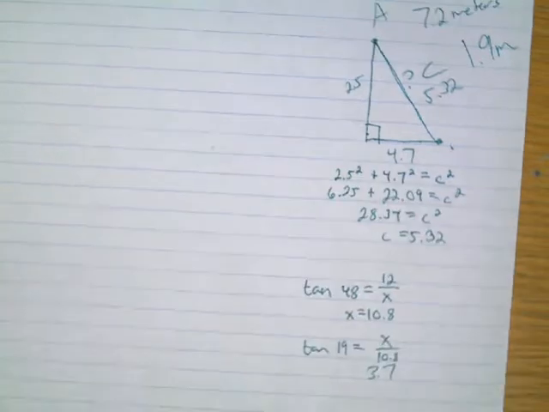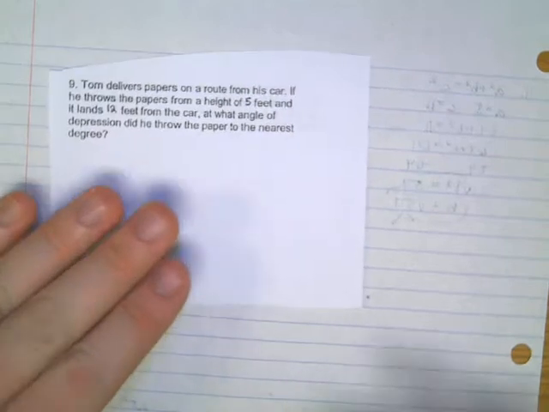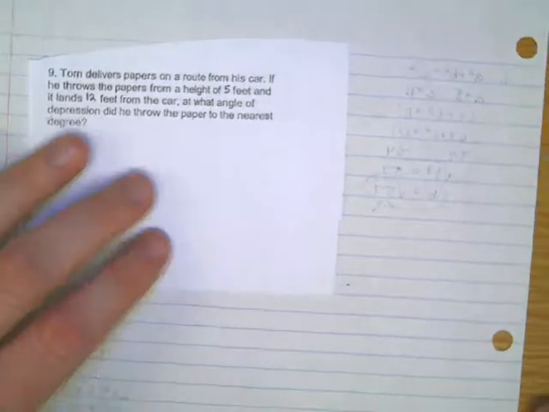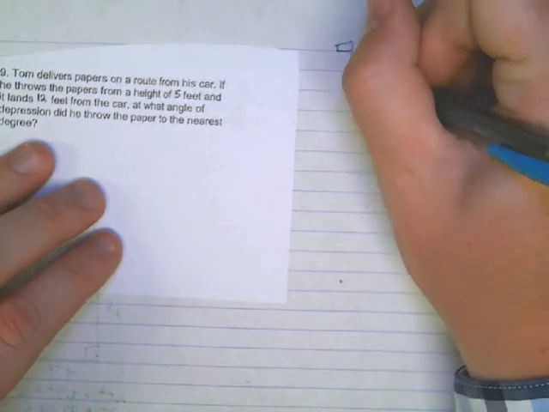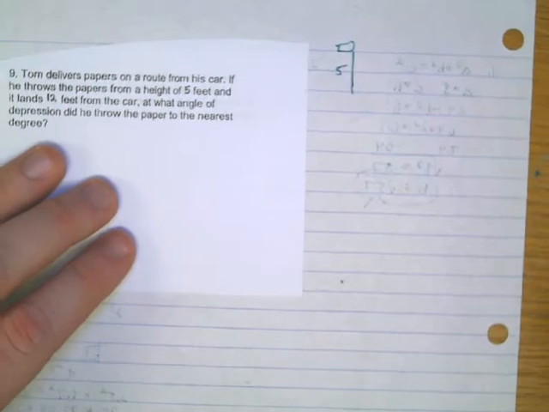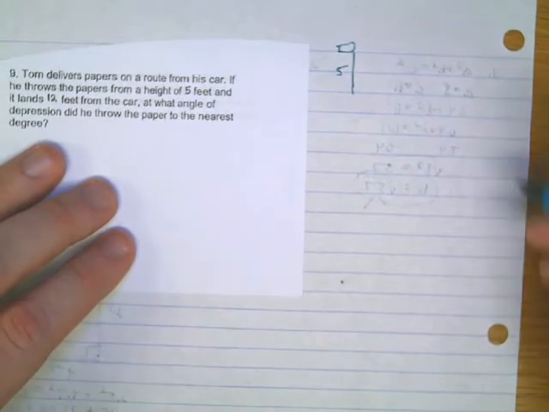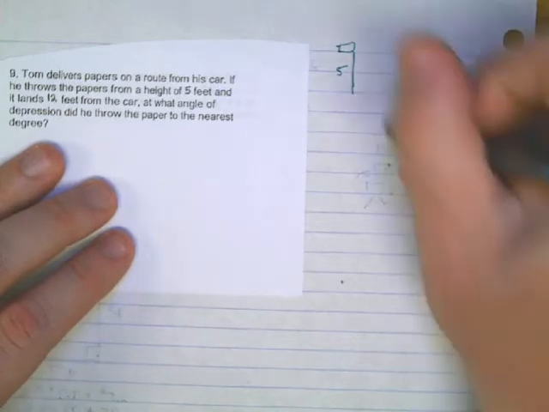Number 9. Tom delivers paper on a route from his car. If he throws the paper from a height of 5 feet and it lands 12 feet from the car, at what angle of depression did he throw the paper to the nearest degree? So, Tom is in a car window. That's 5 feet from the ground. He throws a paper. Well, just 12 feet from the ground.